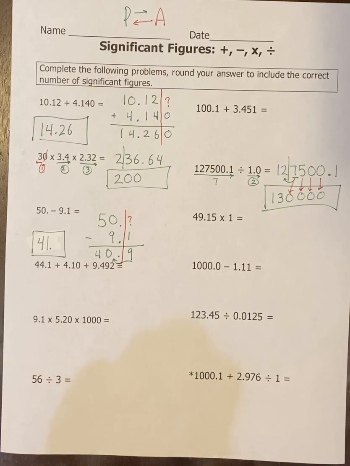That concludes this. These are the practice problems. There's a front and back. When you are done, there will be an answer key for you to check to make sure you are doing these right.